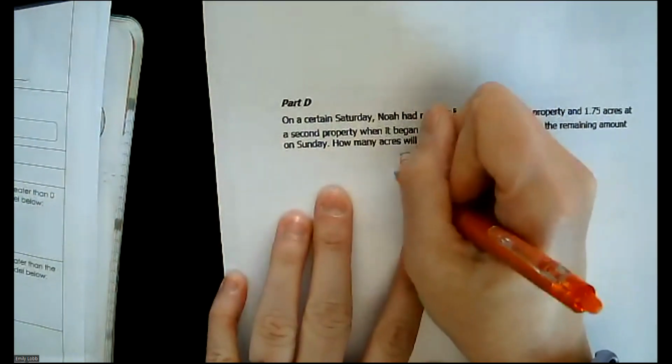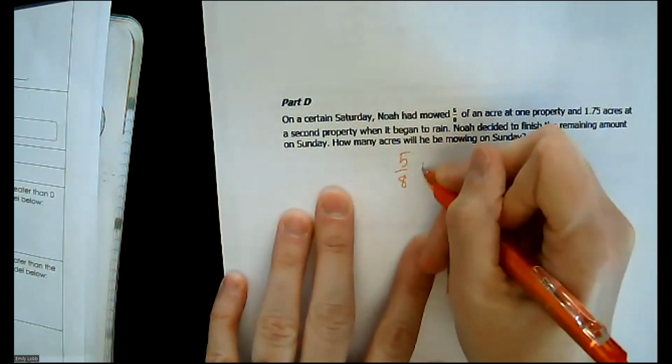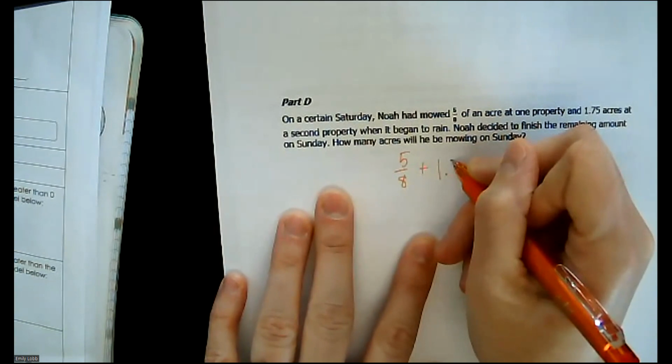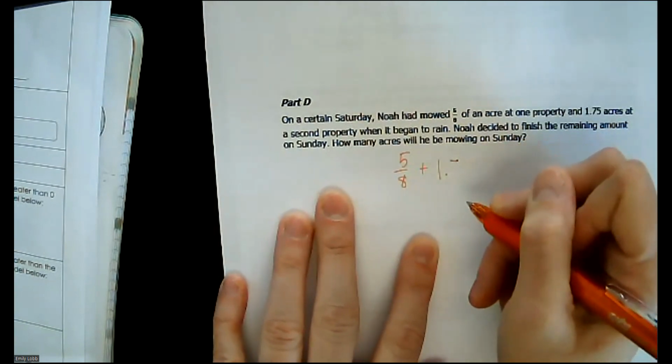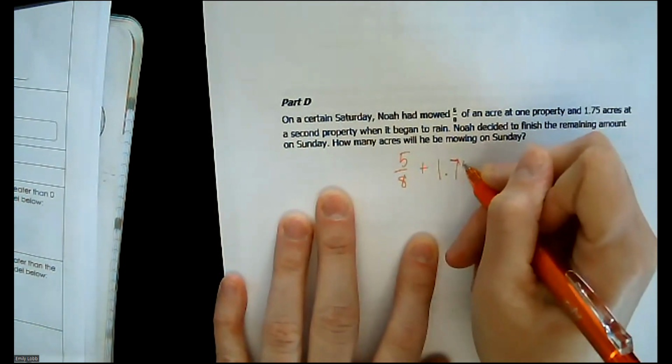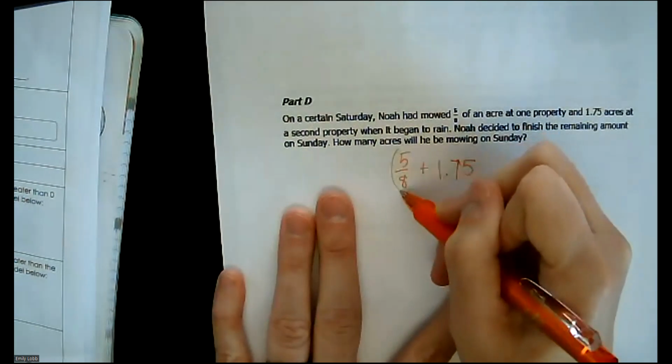We have 5/8 of an acre and 1 3/4 acres. He had, so he's mowed this.